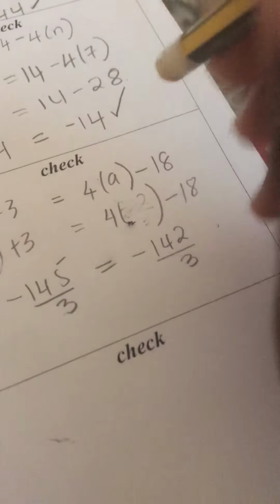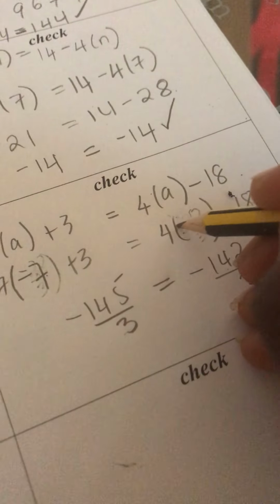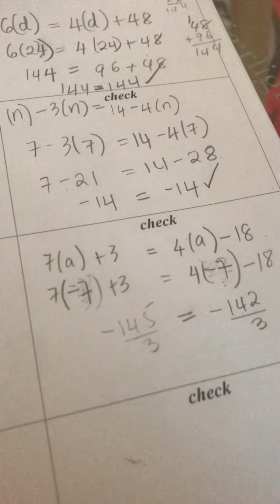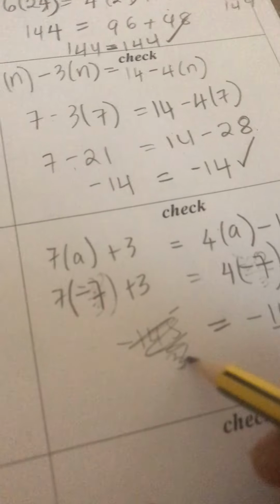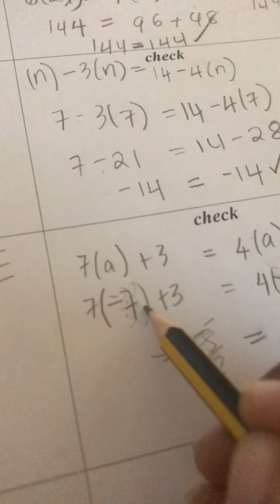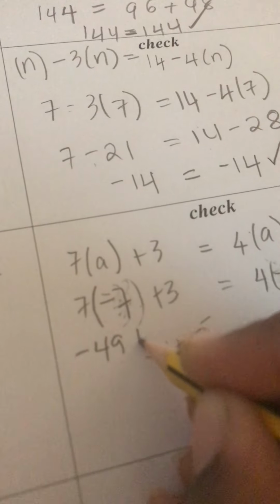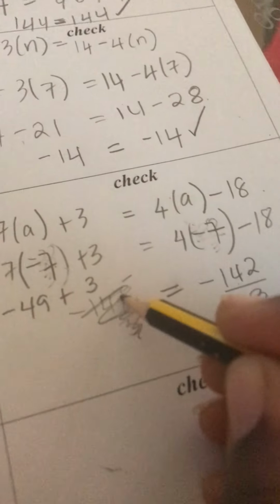And this should be negative 7. Okay, that should be negative 7. Now, okay, this is negative 49 plus 3.